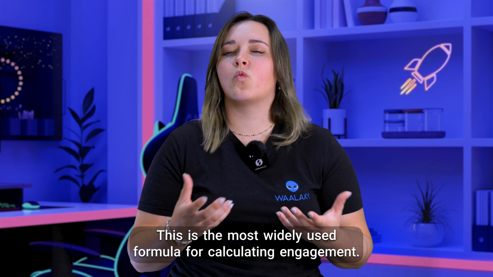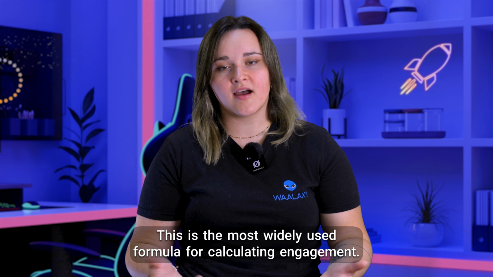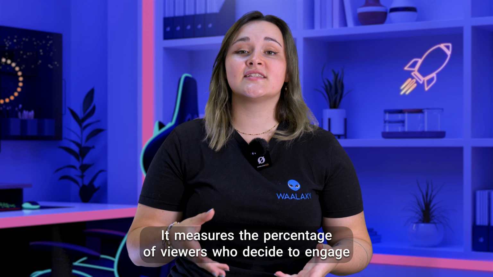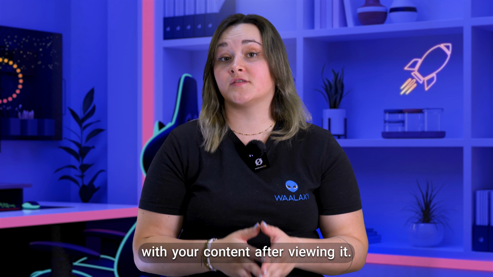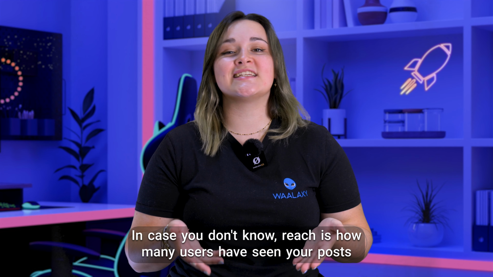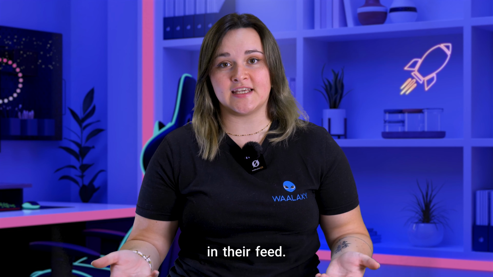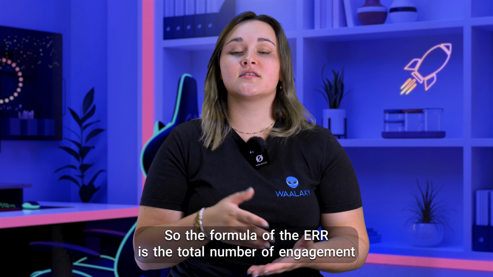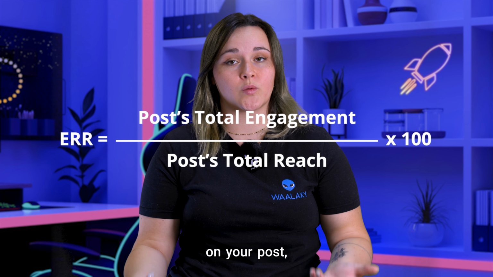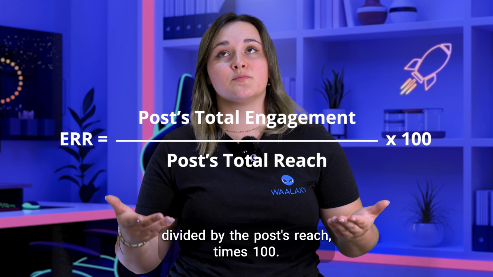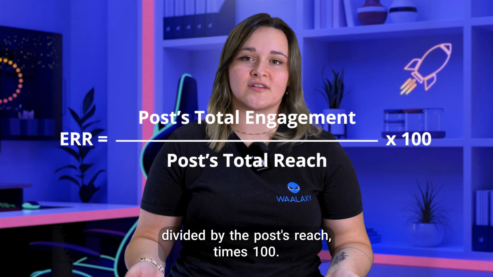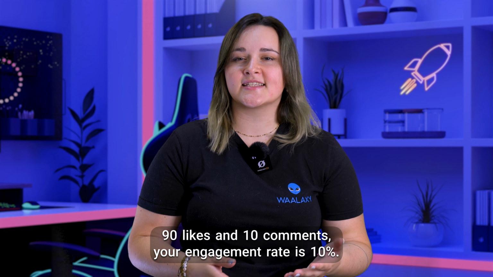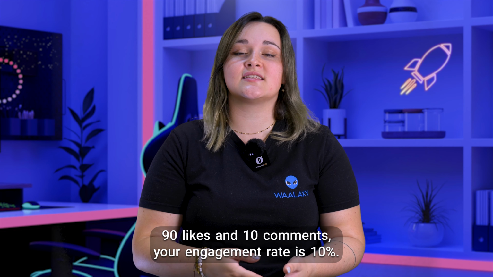This is the most widely used formula for calculating engagement. It measures the percentage of viewers who decide to engage with your content after viewing it. In case you don't know, reach is how many users have seen your posts in their feed. It's easy to find it on Meta Business. So the formula of the ERR is the total number of engagement on your post divided by the post's reach times 100. So for example, if 1,000 people have seen your posts and you have 90 likes and 10 comments, your engagement rate is 10%.